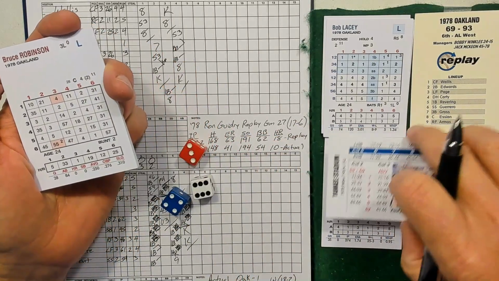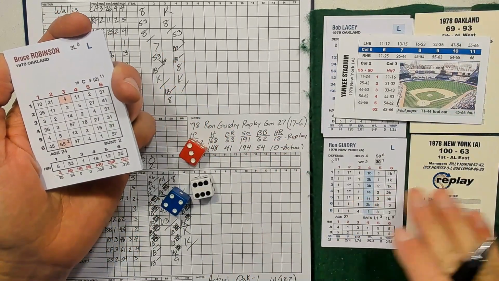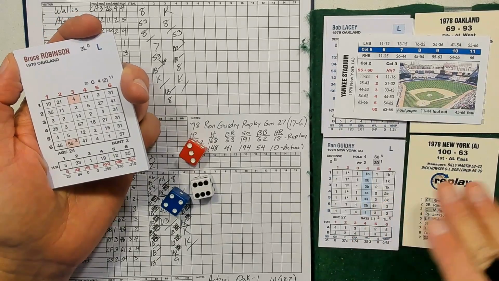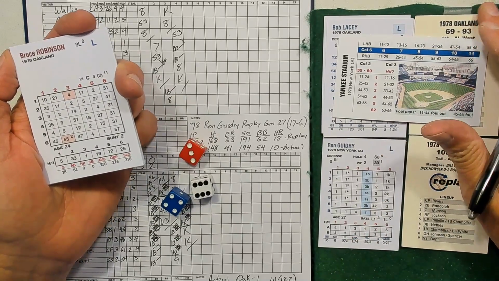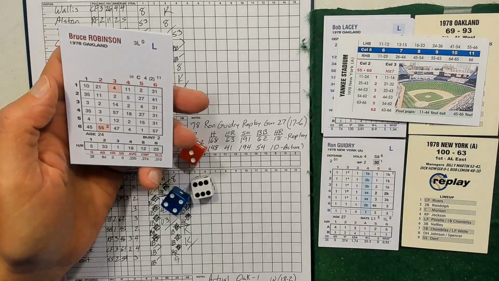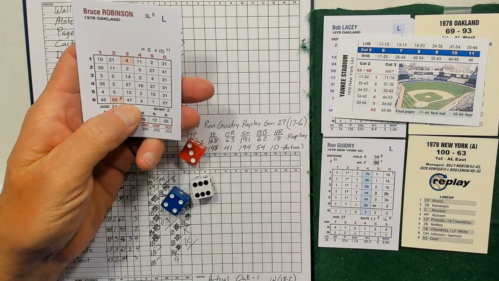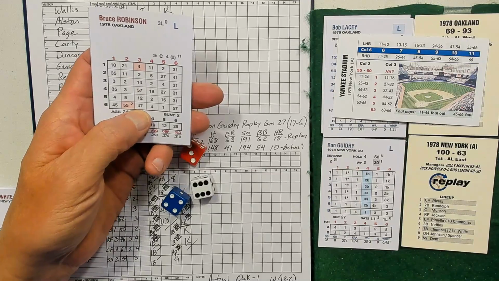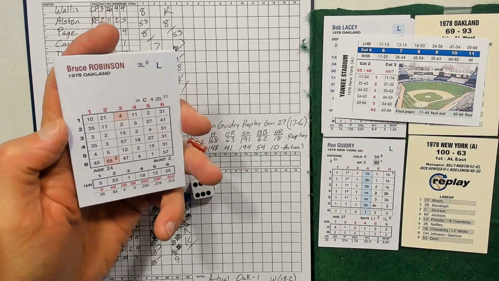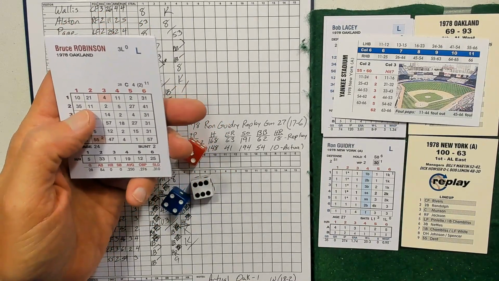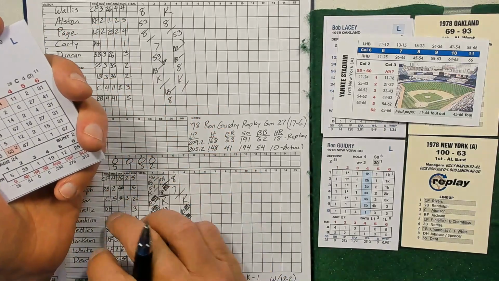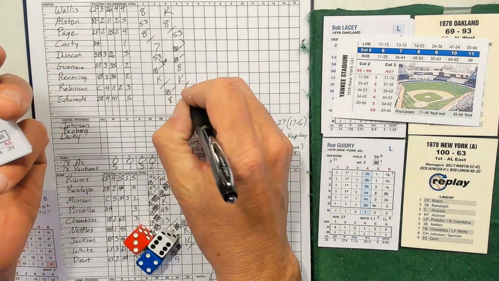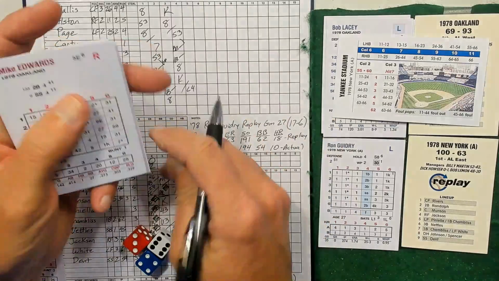Bruce Robinson. Should just leave it alone. 3-6. 3-6 is a 47. And then a 3-4 is a 148, column 3. And it's gonna be a leaping catch by the second baseman. Line out to second.